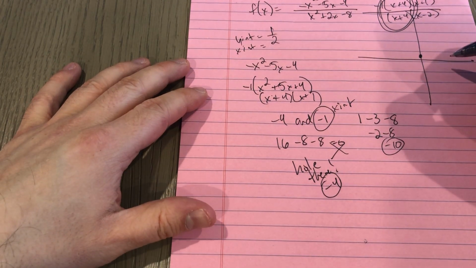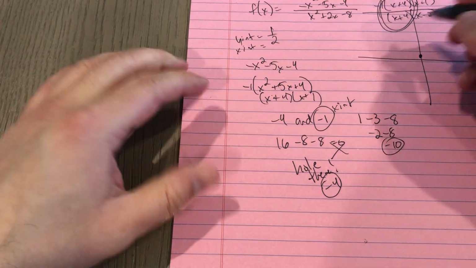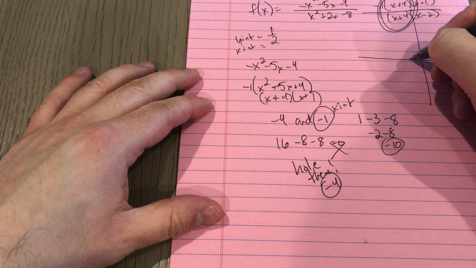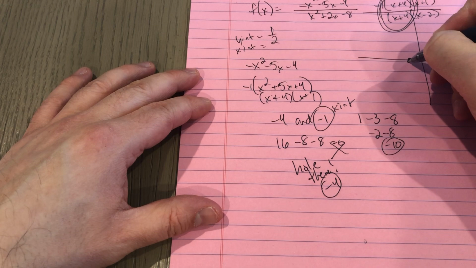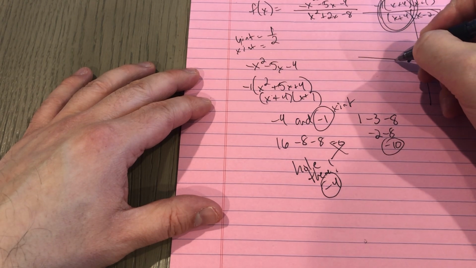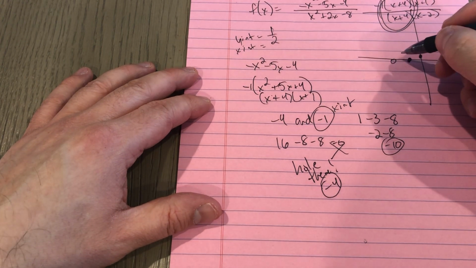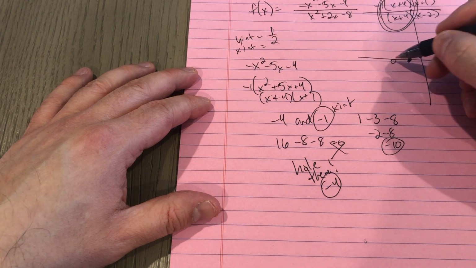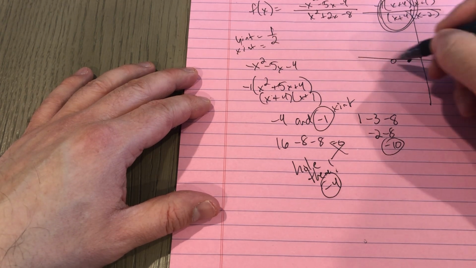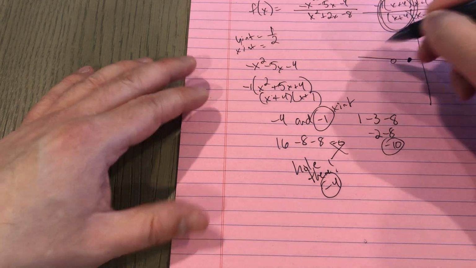So my x-intercept is negative 1. Okay? And there's a hole at negative 4. Now, I don't know exactly where that hole is. It can't be an x-intercept because it's just not the way that works. So I'm just going to put it a little bit below there because this looks like it's going to work like this a little bit.